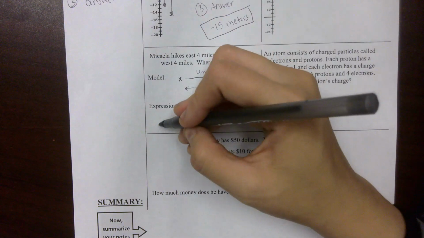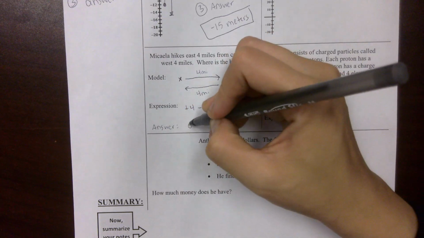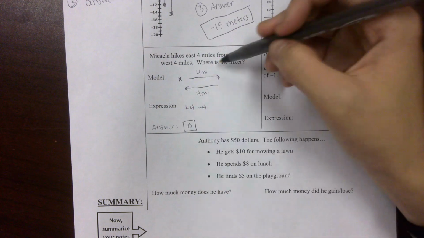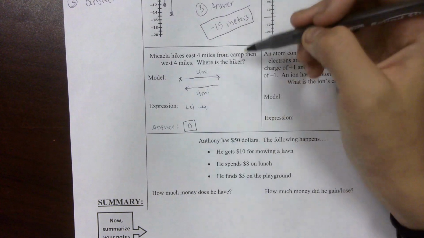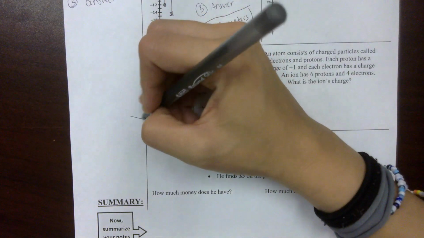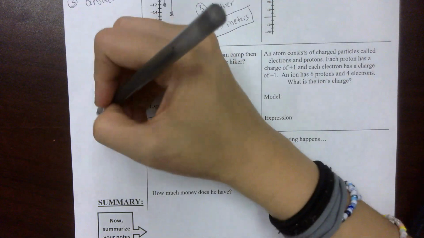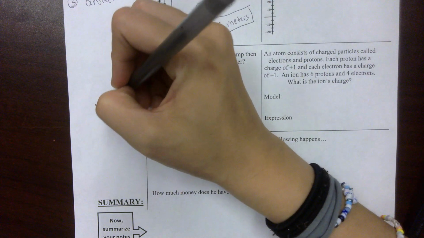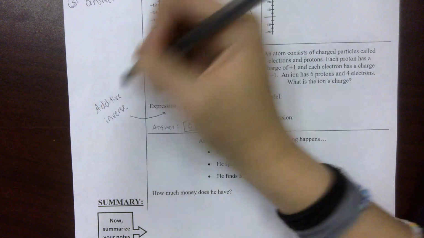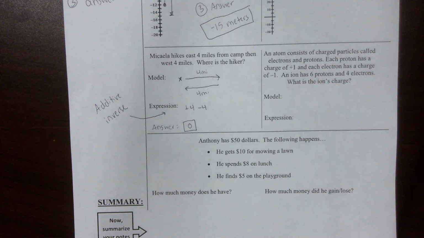And then our answer is going to be just 0, right? She ended up back where she started. She ended up 0 miles away from camp. This isn't super important, but when you're adding the same number and then subtracting it again, this is called the additive inverse. Right? So we did 4, then we subtracted that same number, we got to 0.